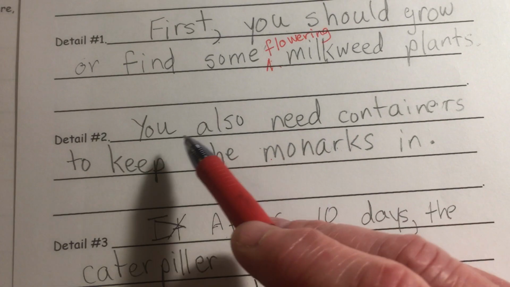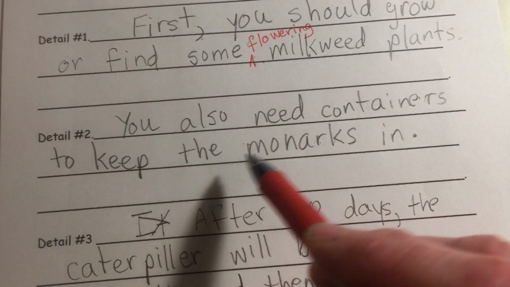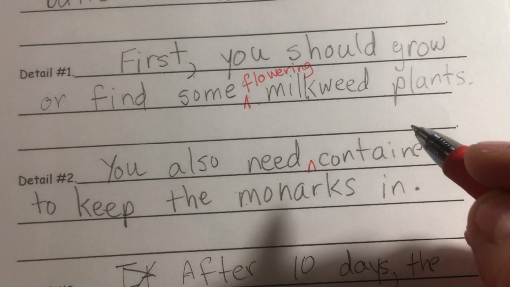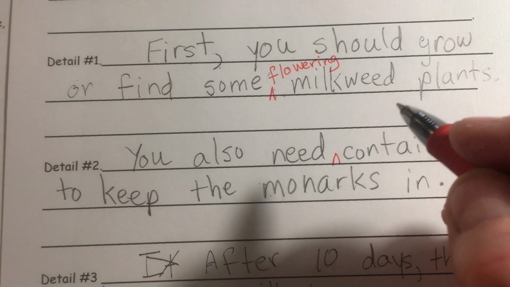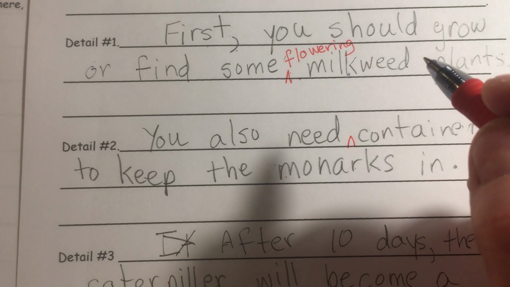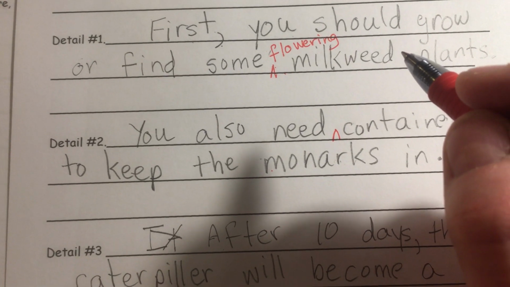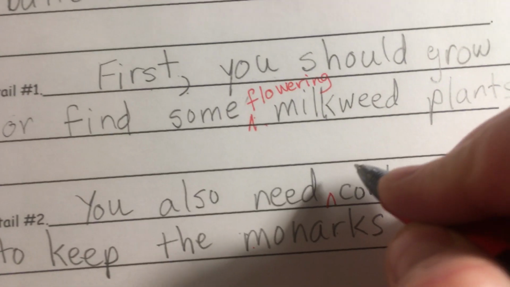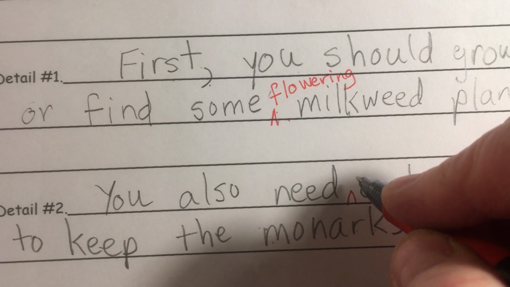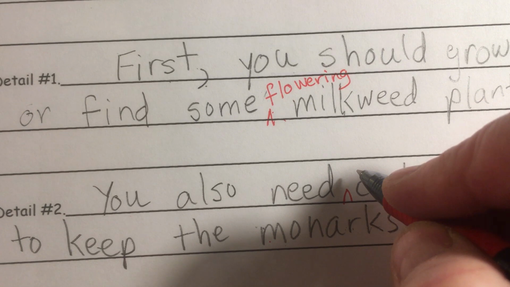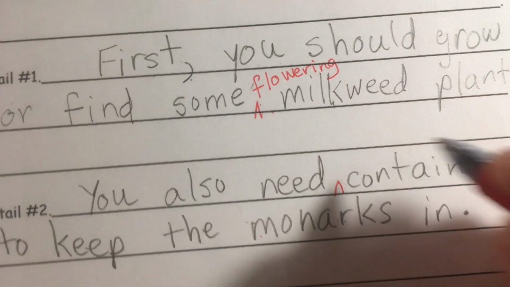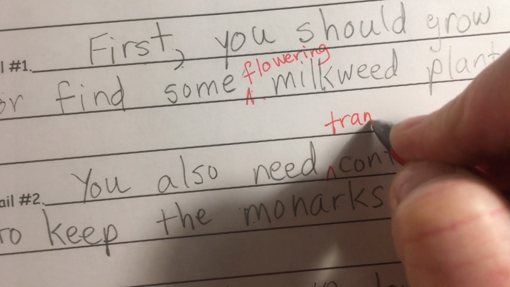Okay, now I'm going to look for the important noun in this sentence. You also need containers to keep the monarchs in. So the thing about the containers that's important is they need to be see-through. They need to be covered so that the caterpillars and the butterflies can't get out. So I'm going to say see-through. What's a word that means see-through? We were talking about this in science. What's that word that means you can see light through? Transparent, right? So transparent.